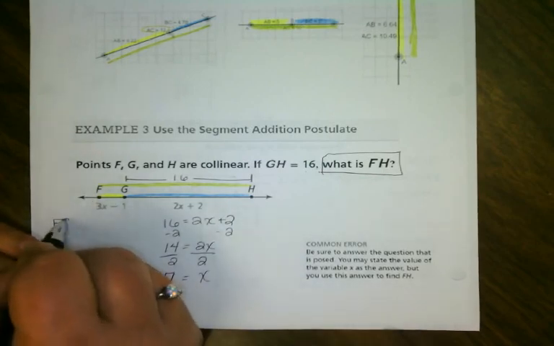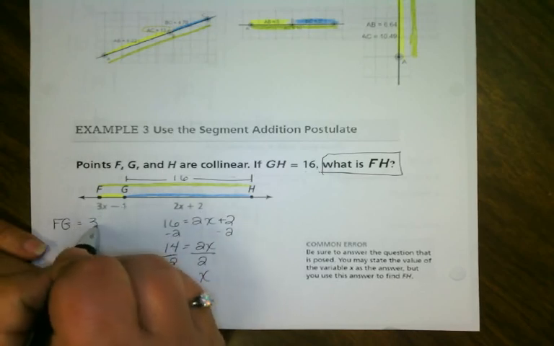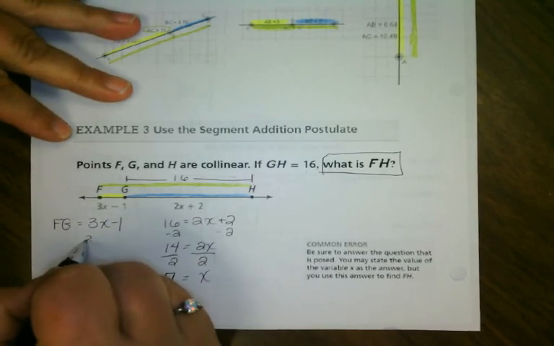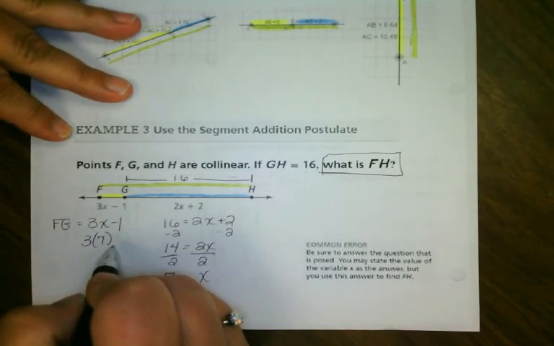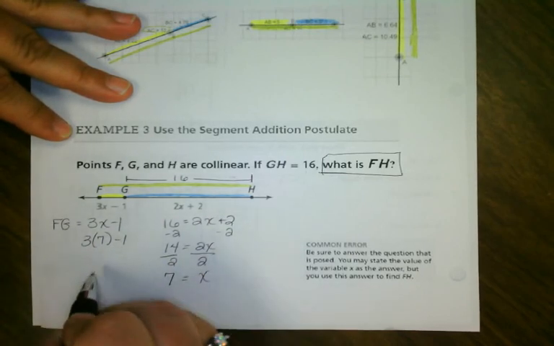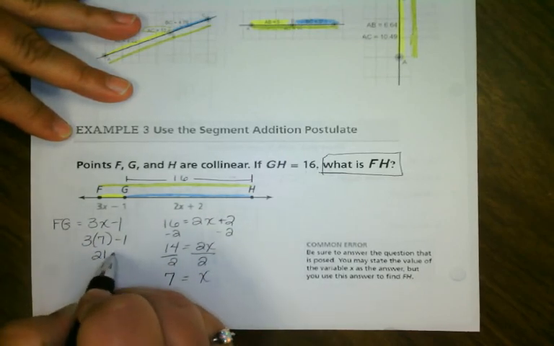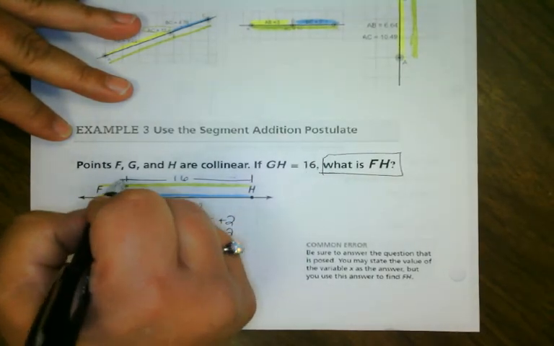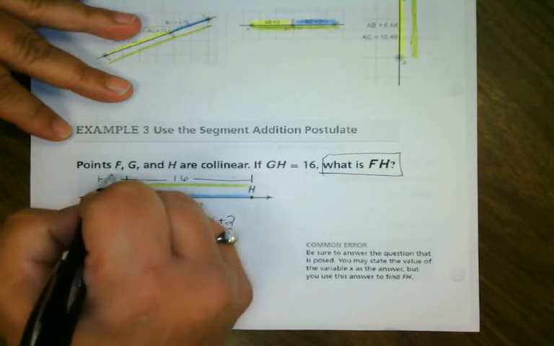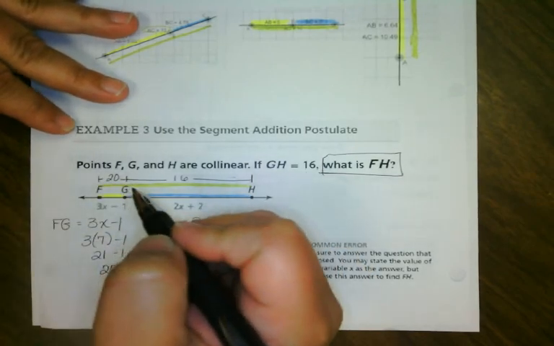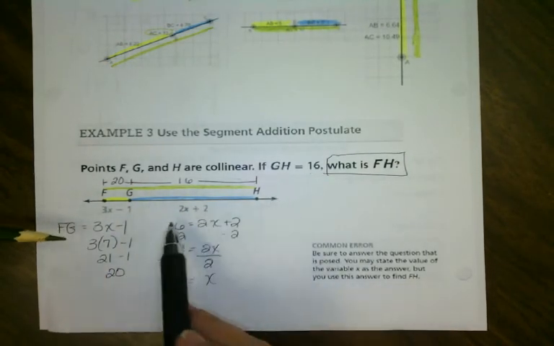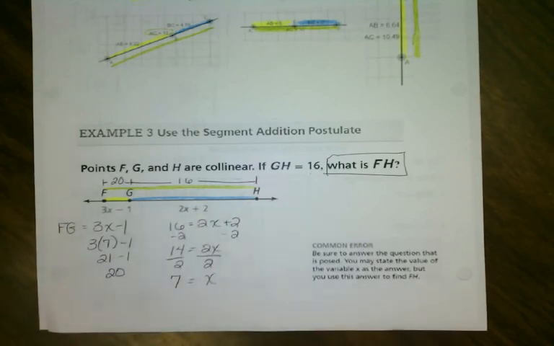Because I can say that FG is equal to 3x minus 1. And if x is 7, I can plug that in there for x. What is 3 times 7? 21 minus 1 tells me that FG right here is 20. Oh, come on, Miss Burns. There's no way that's 20 and this is 16. Does it even look like it would be 20?